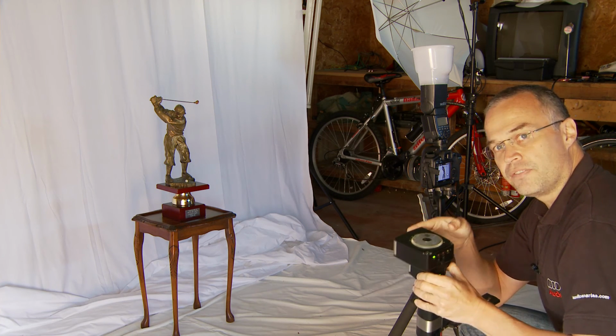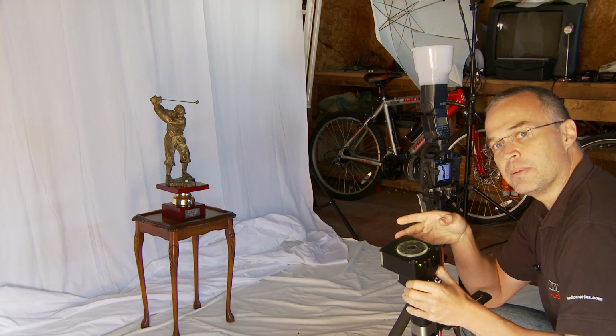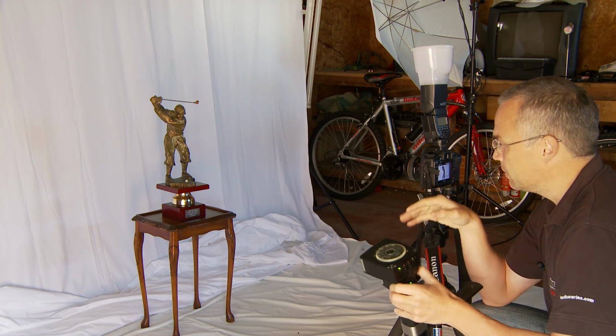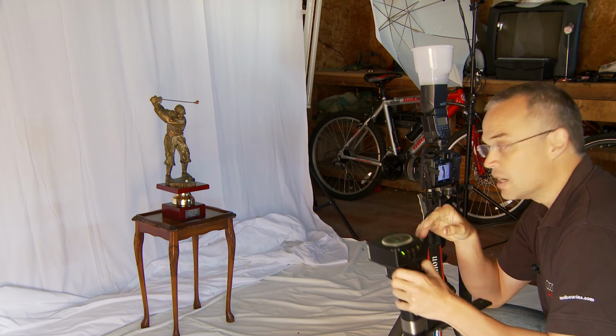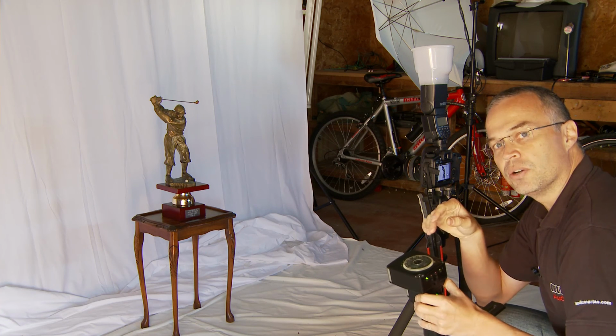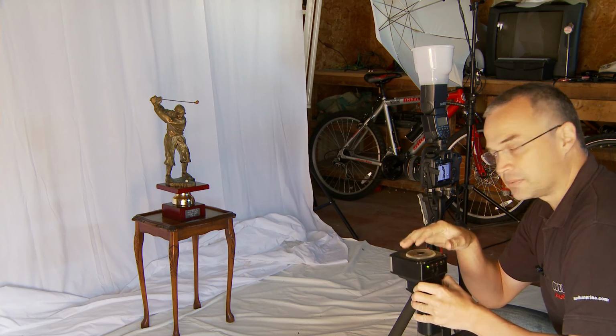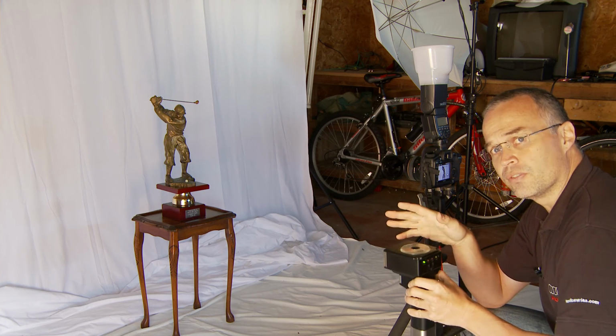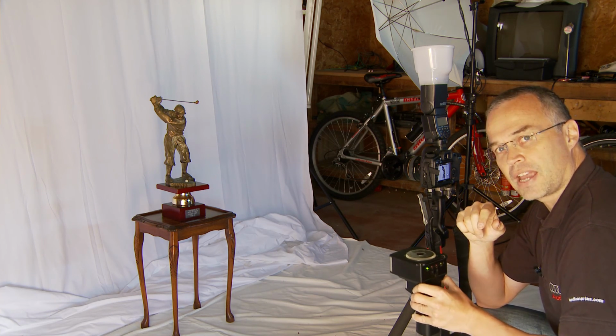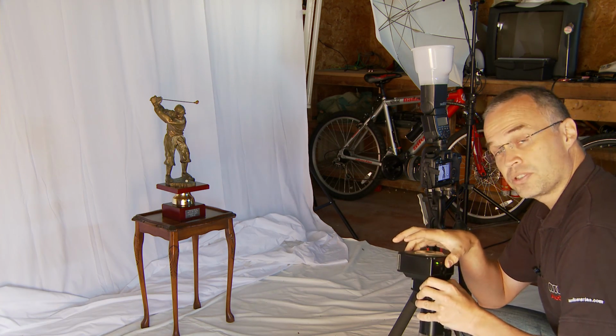So if you've got a flash gun that will enable it, take the flash gun off the camera, use a PC sync connector, and just start moving it around and see what kind of results you get. Obviously you can use it for subjects like this, but you can also use it for portraits and all sorts of different photography subjects. So take it off the camera, have a play, and we'll see you on the next video.